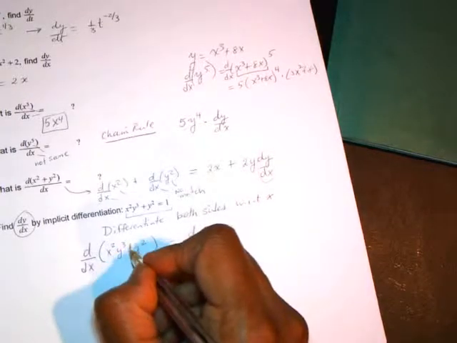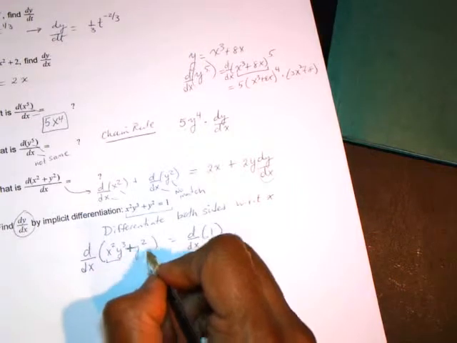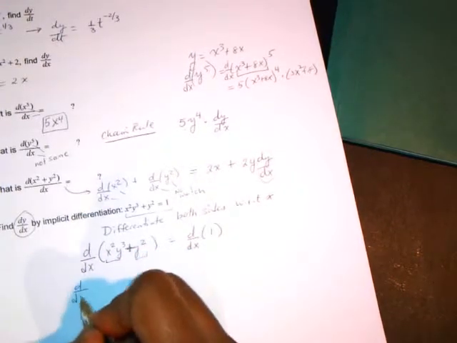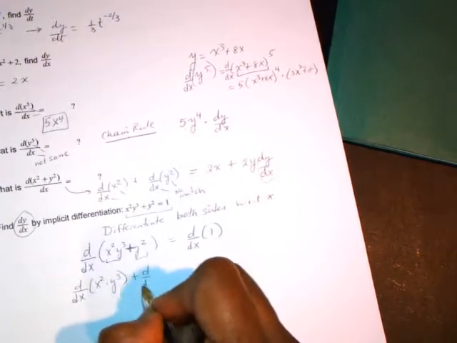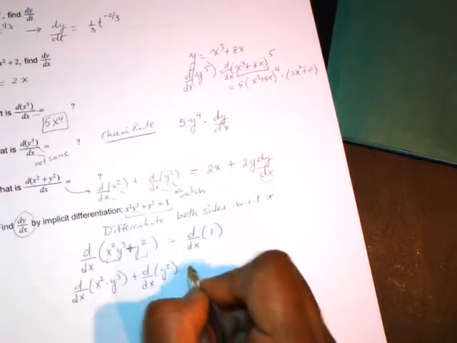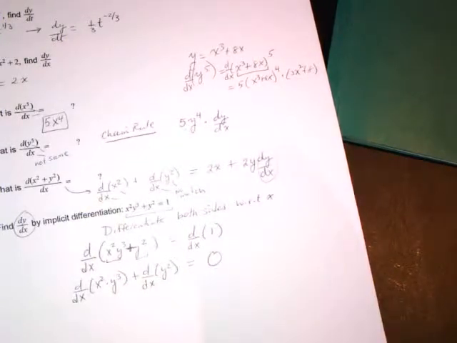Over here when you have the sum rule, you take the derivative of the first piece plus the derivative of the second piece. So it's d/dx of the first plus the derivative with respect to x of the second. On the right side, the derivative of 1 is 0, so let's just do that and get it done.